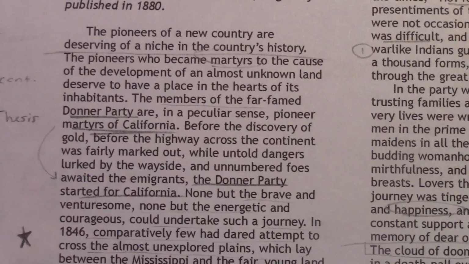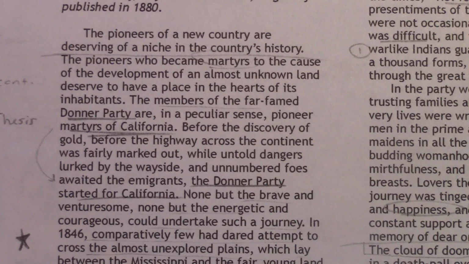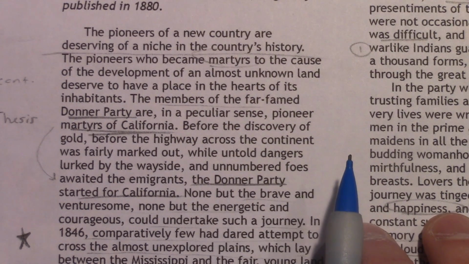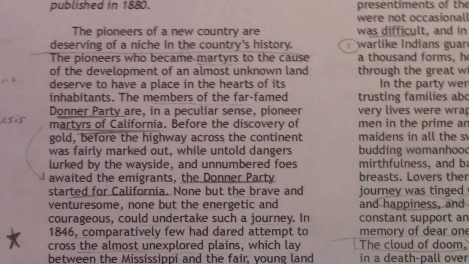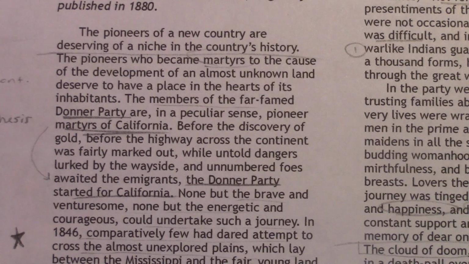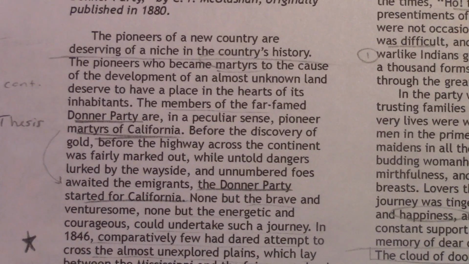Here we see in the first paragraph, the members of this far-famed Donner Party are in a peculiar sense pioneer martyrs of California. Before the discovery of gold, before the highway across the continent was fairly marked out, while untold dangers lurked on the wayside and unnumbered foes awaited the emigrants, the Donner Party started for California. In this sentence, it clearly says that the Donner Party set out for California before gold was ever discovered out there. So, we know from the rest of the piece that the gold rush is not mentioned, and we know in this first sentence that the gold rush was not the reason for the Donner Party to go out.